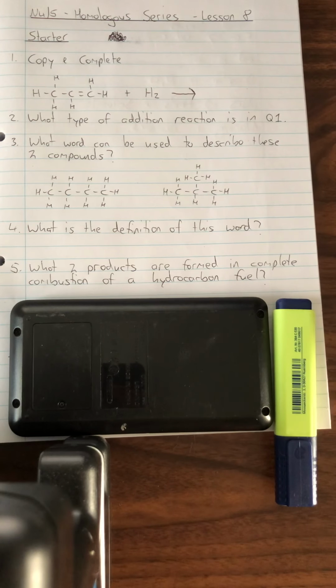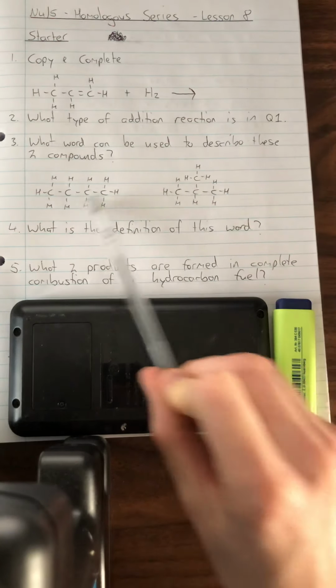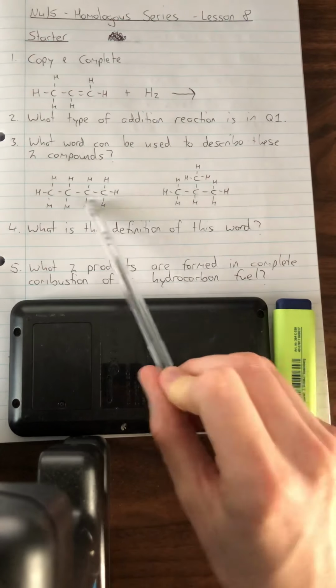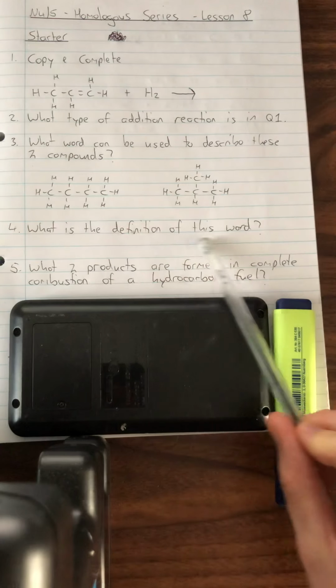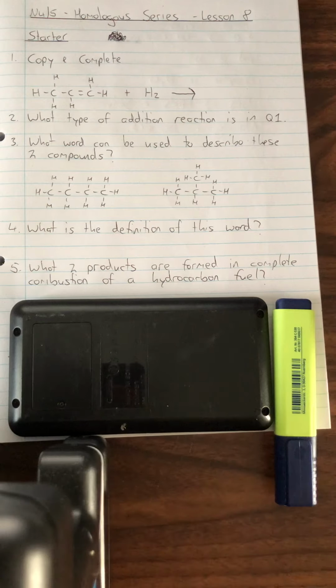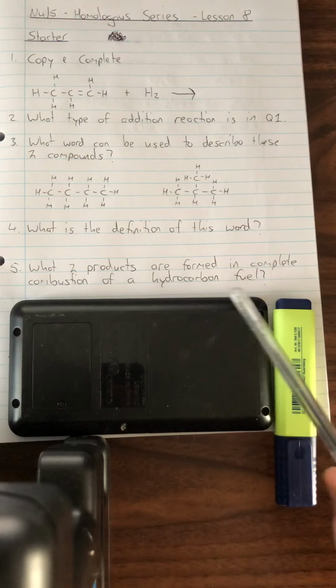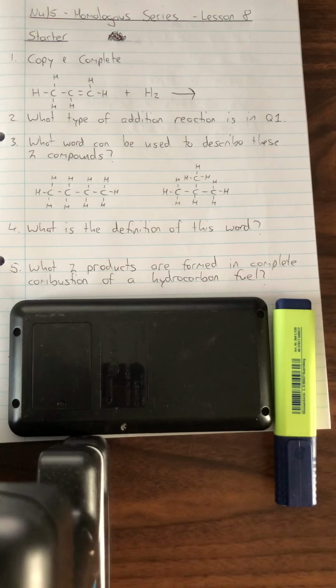Question 3, what word can be used to describe these two compounds? We've got butane and we've got 2-methyl propane. What can be used to describe those two compounds? And then question 4, what is the definition of this word? Now remember, we've only learned 2 definitions. It's got to be one of them. Question 5, what 2 products are formed in complete combustion of a hydrocarbon fuel? Remember, complete combustion means we're burning the substance in a plentiful supply of oxygen. So pause the video, do the questions, and then unpause it because I'm just about to go over it.